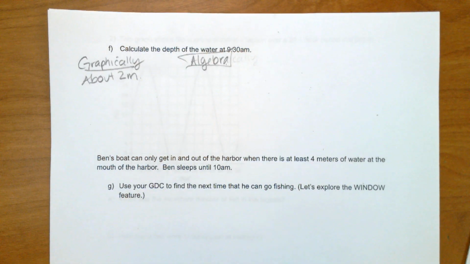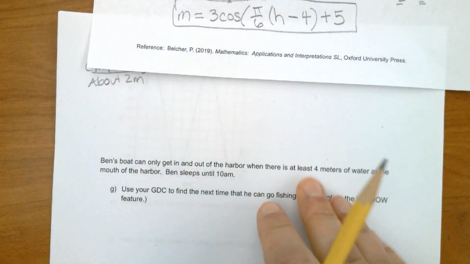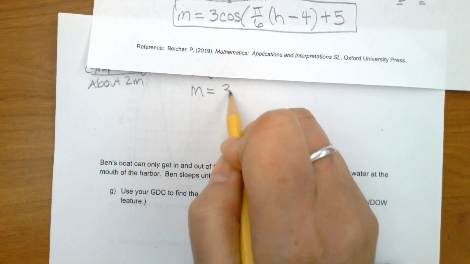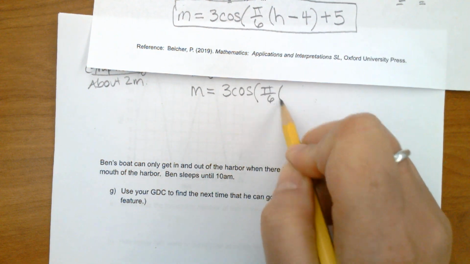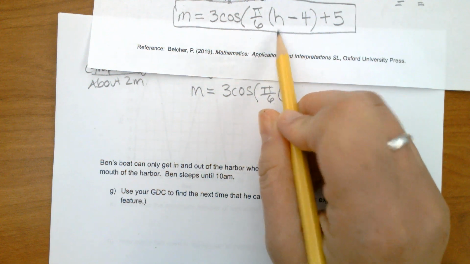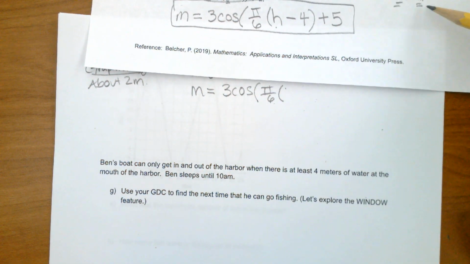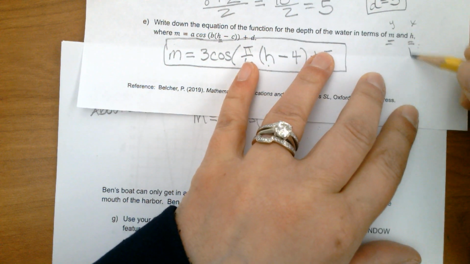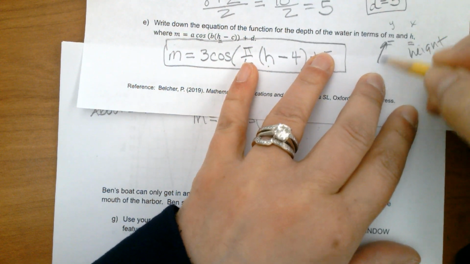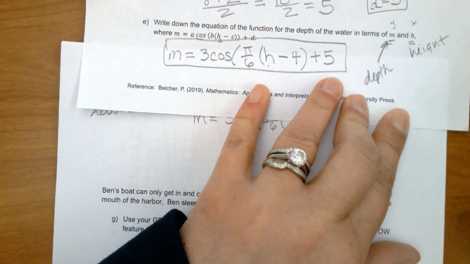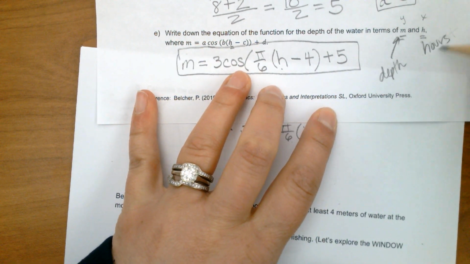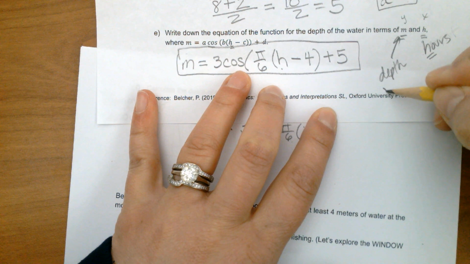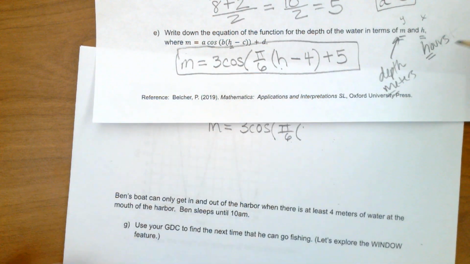Okay, so using algebra, let's write down our formula that we have here. M equals 3 cosine pi over 6 times, now we have H. H is going to be height. Not height, my bad, you guys. I'm still thinking about how to spell algebraically. This is hours. H for hours. M for meters, because M is depth, and depth is in meters. So H is for hours.